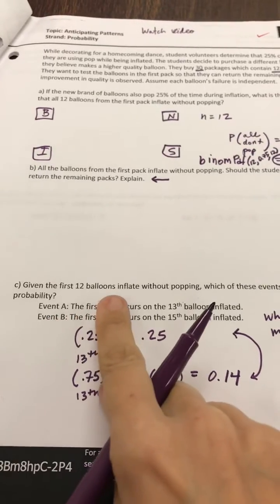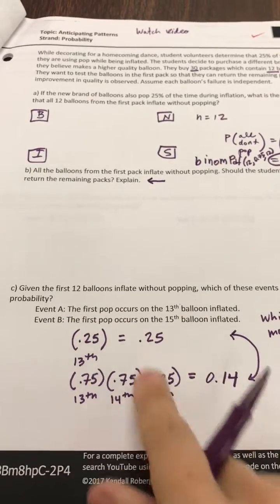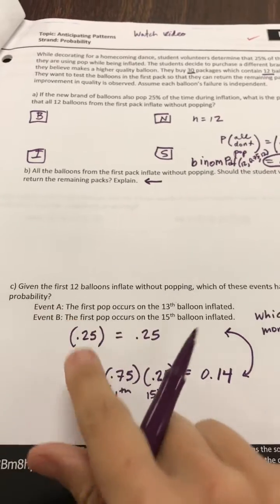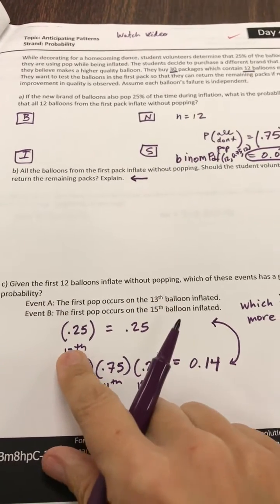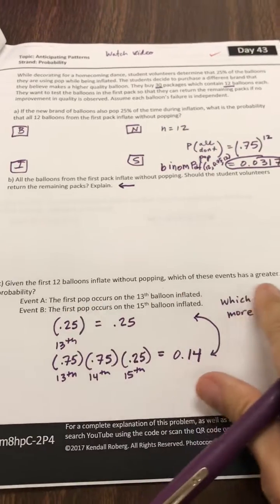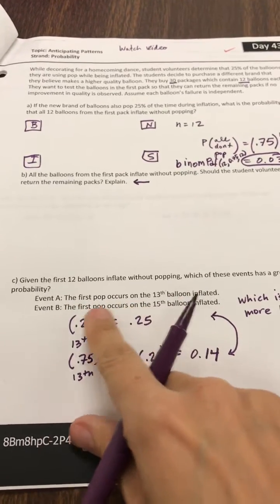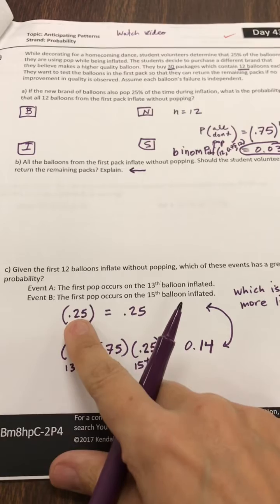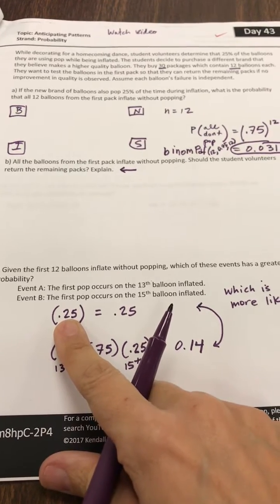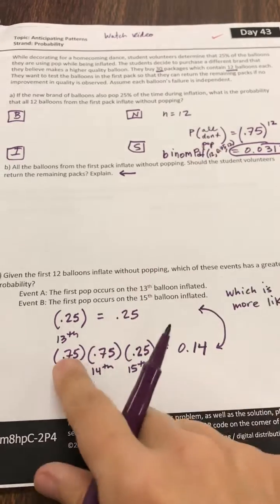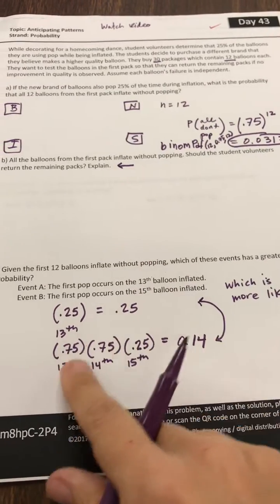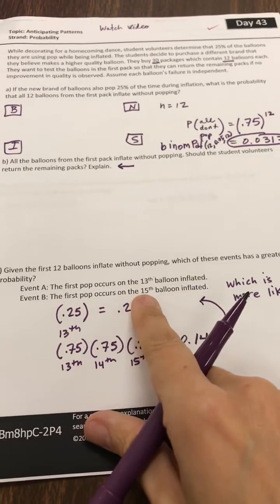Now, last but not least, it says given they first, now if this is independent, it doesn't matter what happened before. When we look at the 13th balloon, what's the probability that it will pop? So it says the pop happened. So there's a 25% chance of popping because there's a 75% chance of not popping. So that's 25. And then what about popping on the 15th?